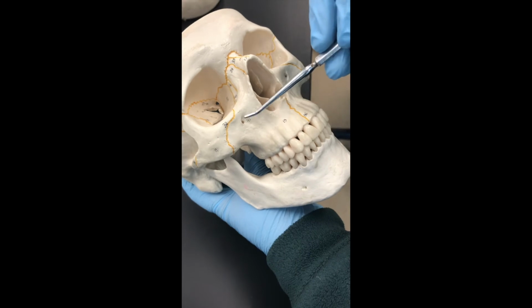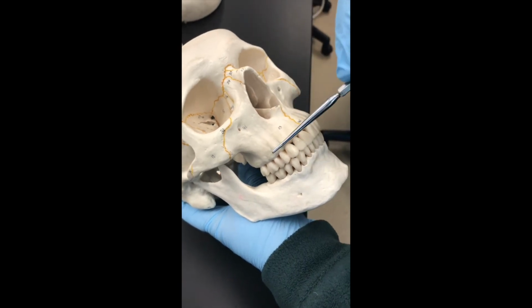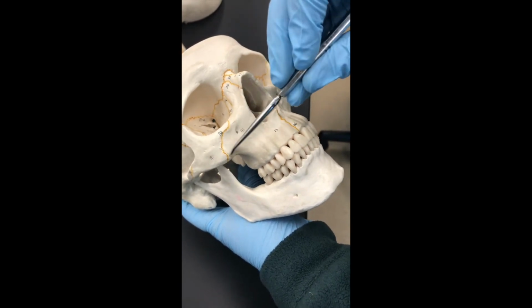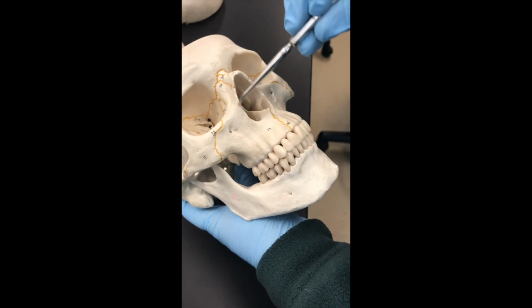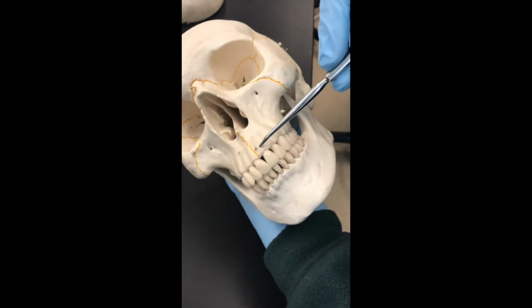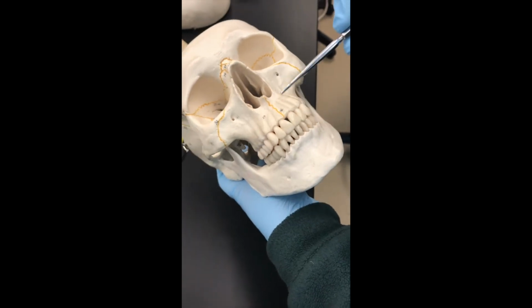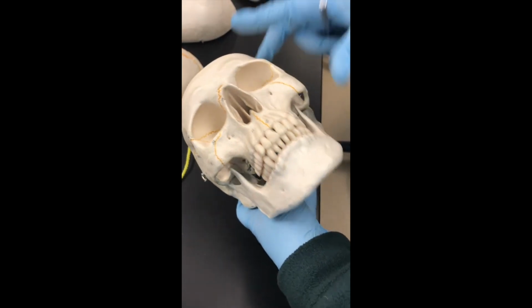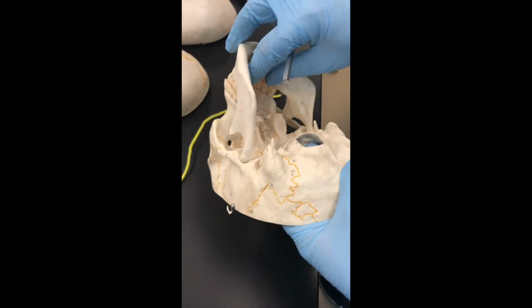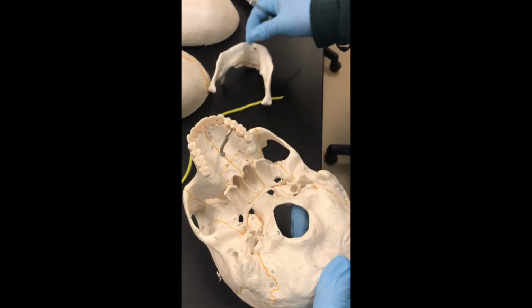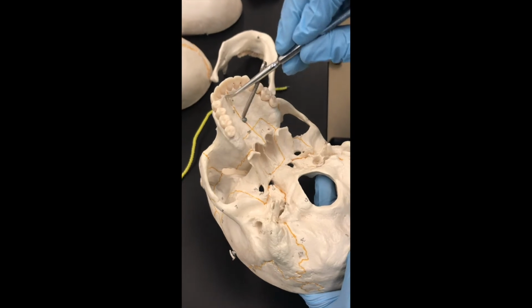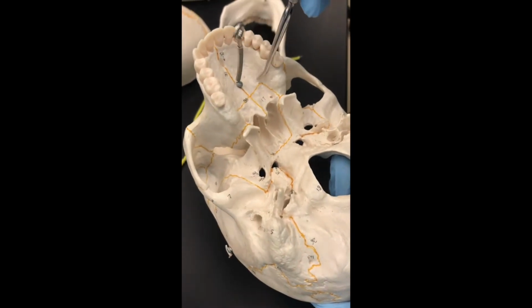The other part, where the upper teeth are going to lie, is going to be the maxilla. So that's going to make up most of this area. All the sensation of the face and the teeth come from this bone. Most of your palate also is going to be made of the maxilla, the anterior portion of the hard palate.